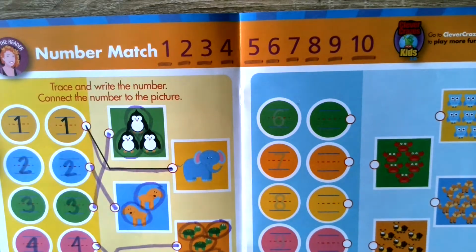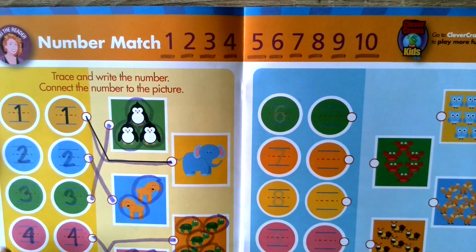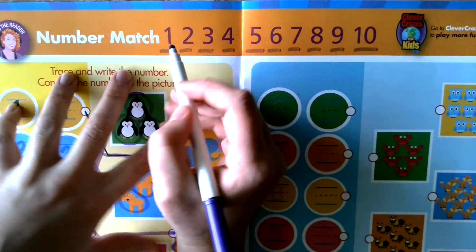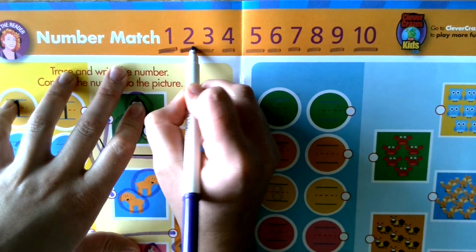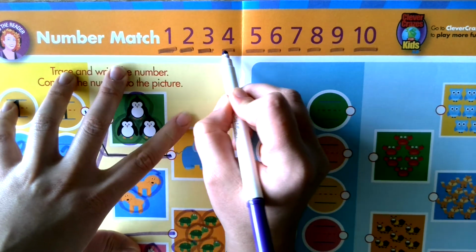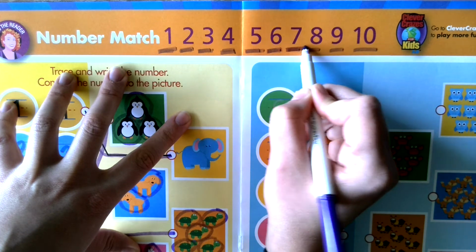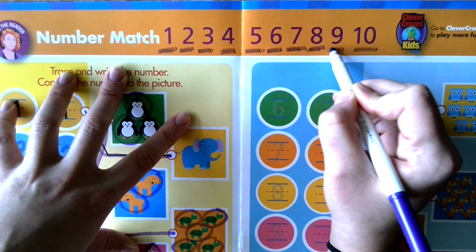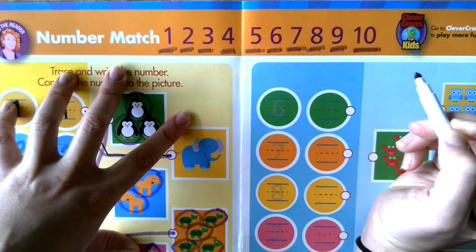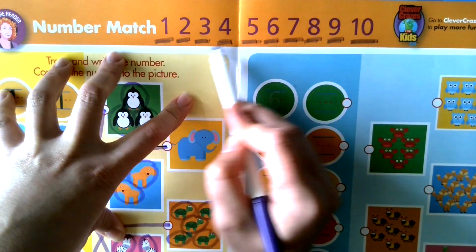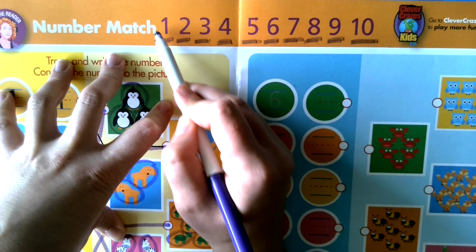So let's do it one more time up here, and we'll go all the way to 10. How about that? So we have 1, 2, 3, 4, 5, 6, 7, 8, 9, 10. So that is how we count all the way to 10. And once again, we were only working on numbers 1 through 5.